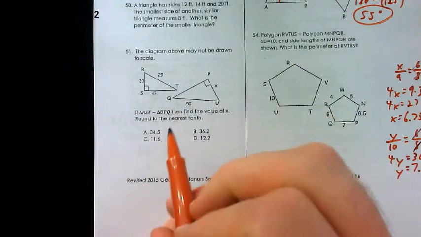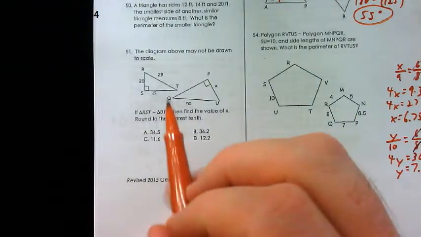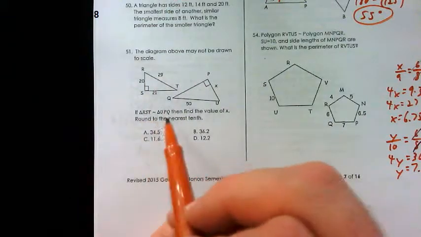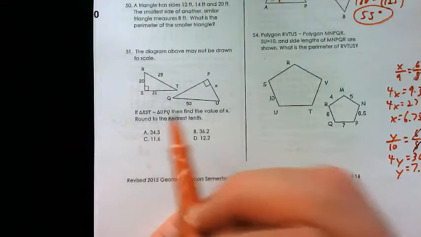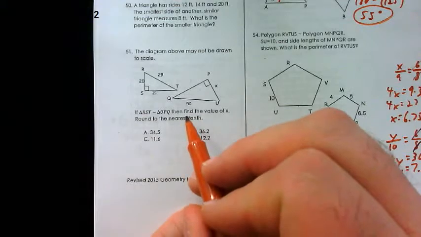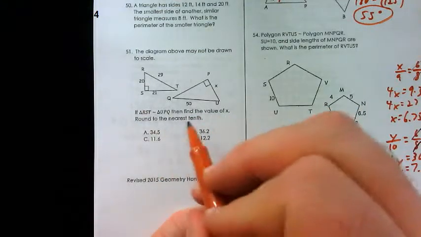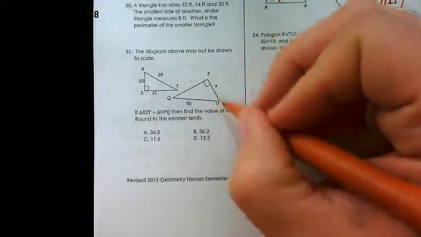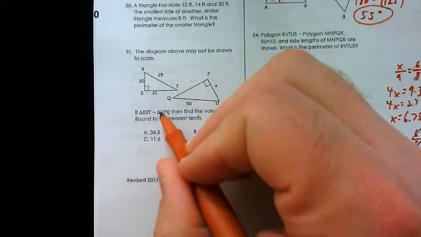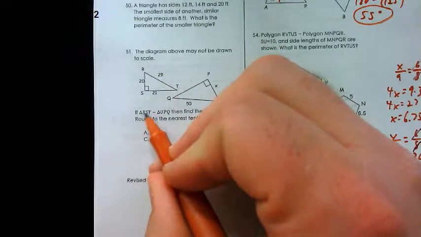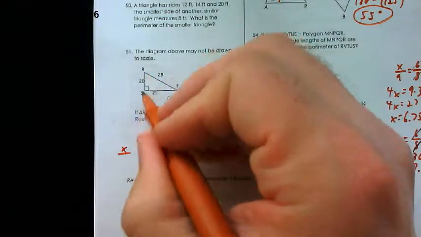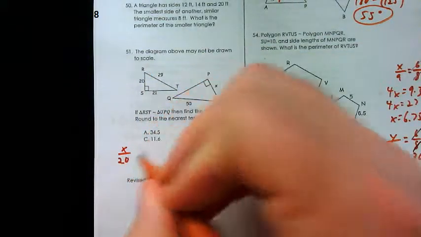All right. On here, 51. Again, it might not be drawn to scale, but it gives you this so you know which order to set them up in. Find the value of x. Round to the nearest tenth. So, x is on PU. PU is in the same place as RS. So I'm going to do x over RS is 20.